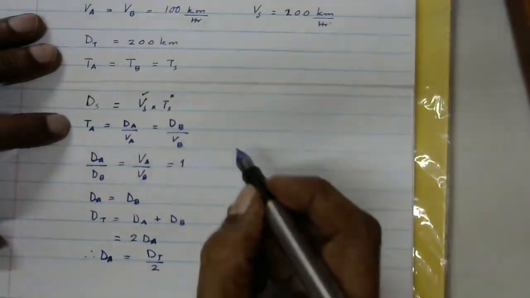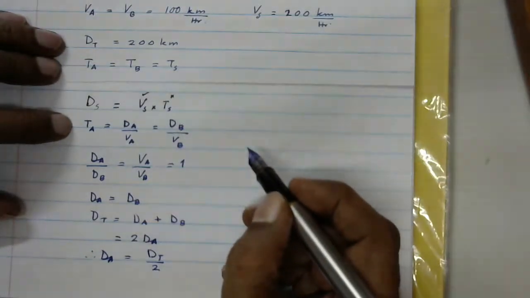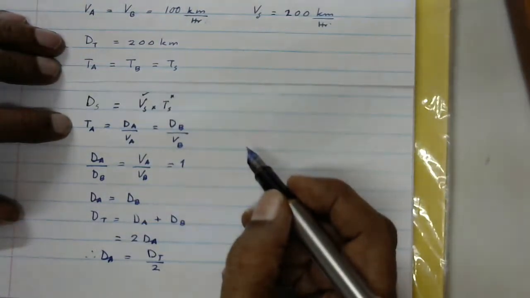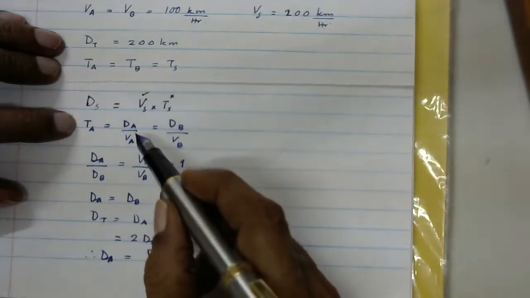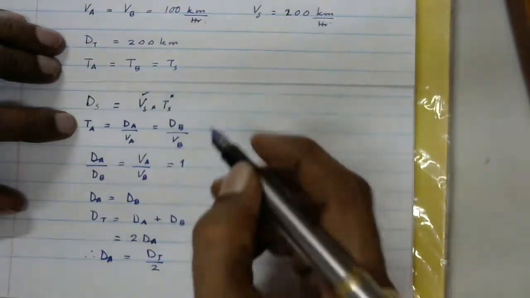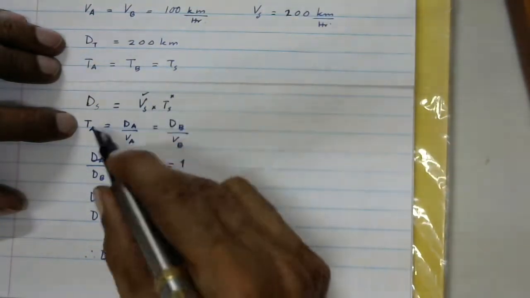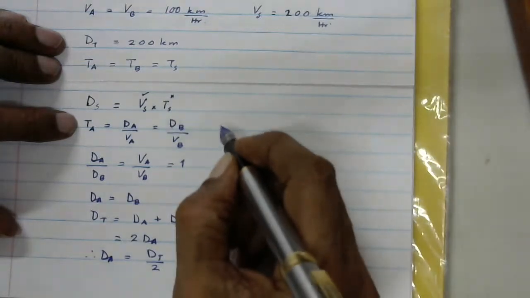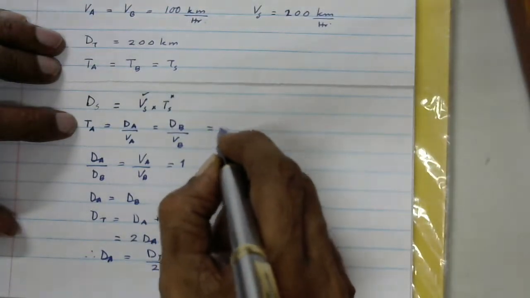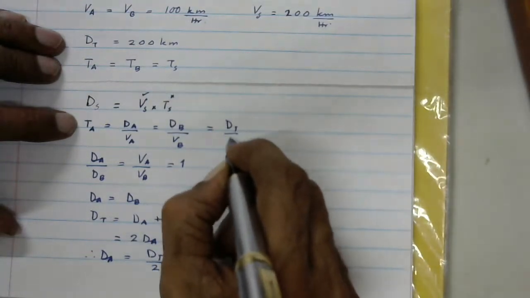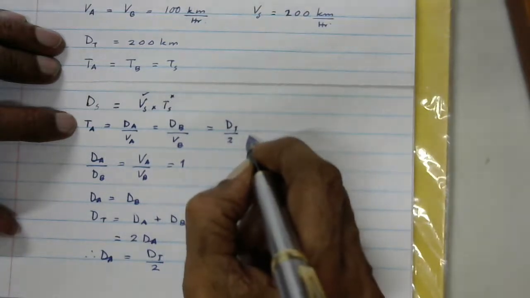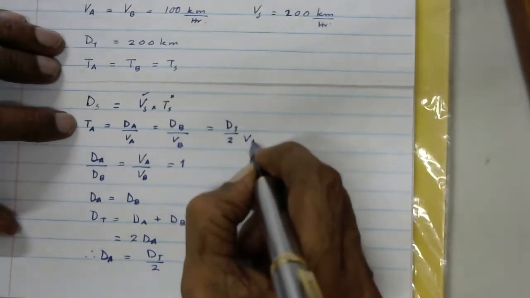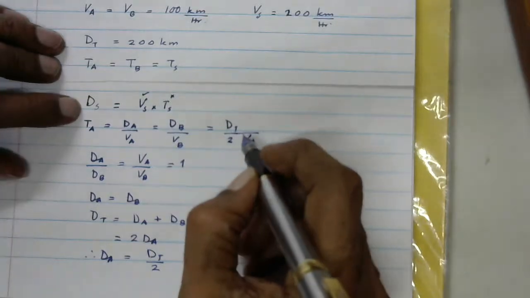So we can come back here. dA is what we were missing. So TA is equal to dT by 2 divided by VA, and TA is equal to TS.